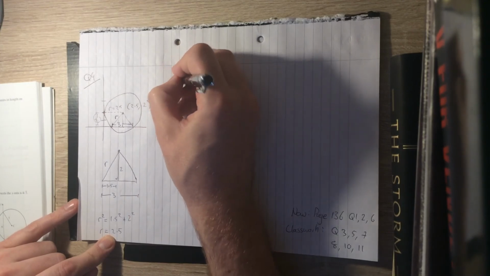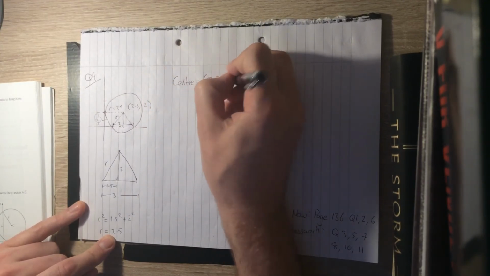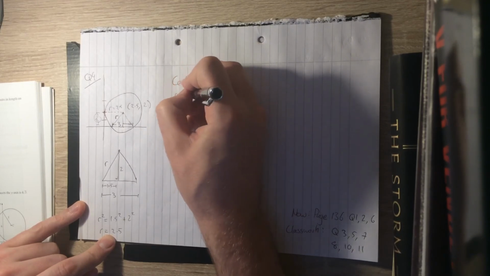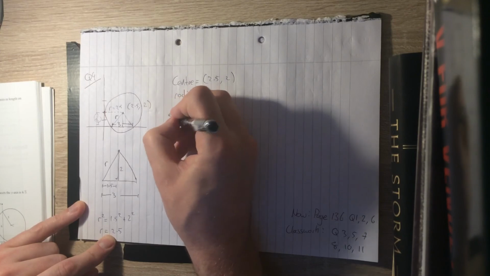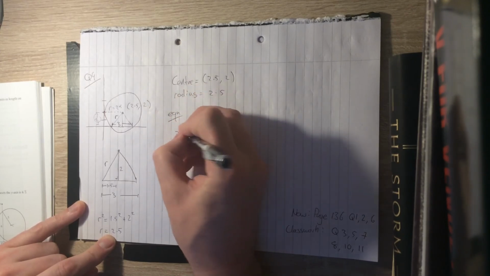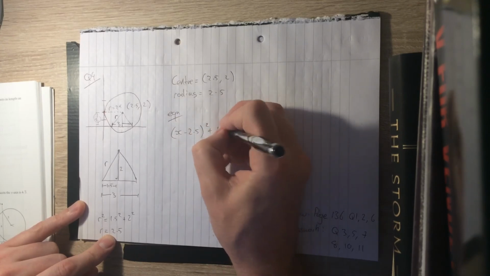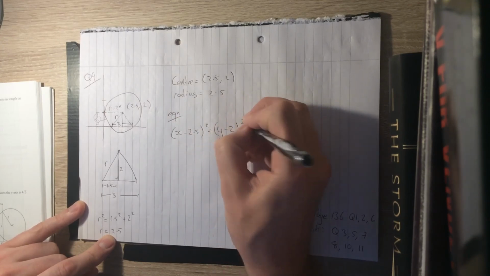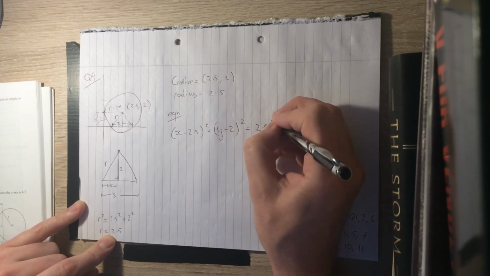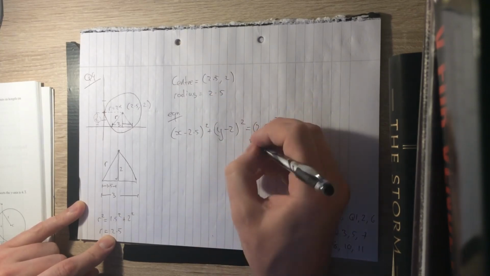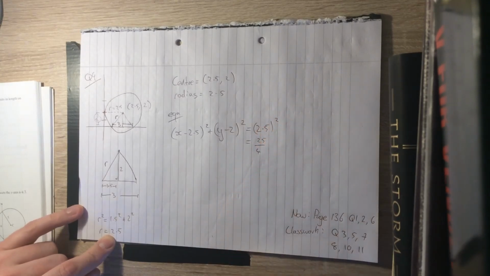So the center of my circle is at 2.5, 2. The radius is 2.5. So the equation of that circle is x minus 2.5 squared plus y minus 2 squared equals 2.5 squared, which is 25 over 4.